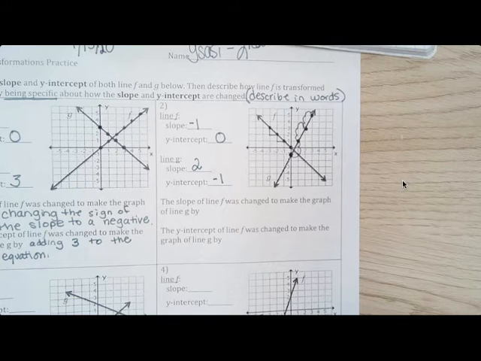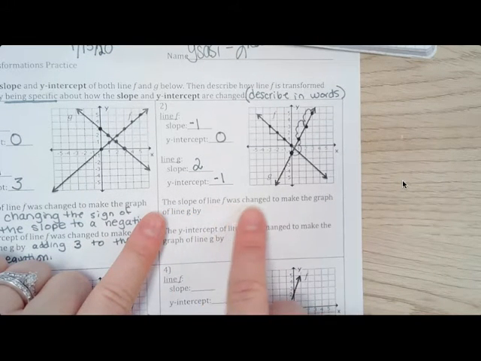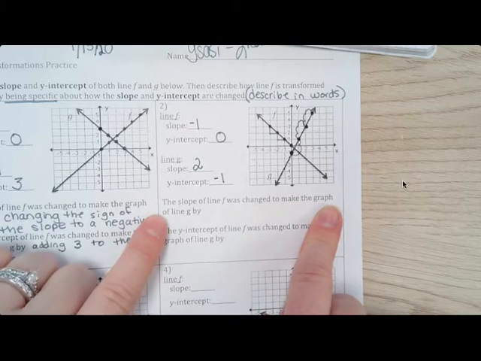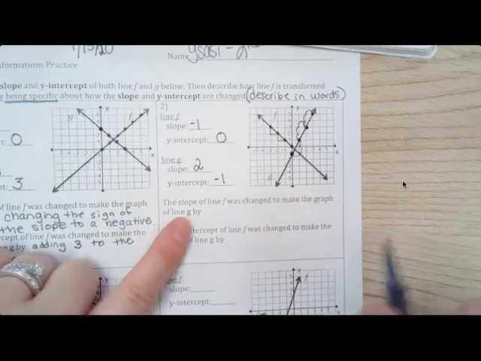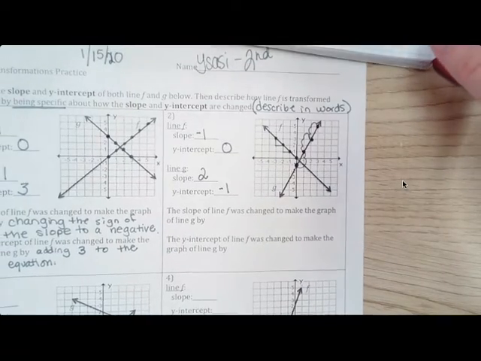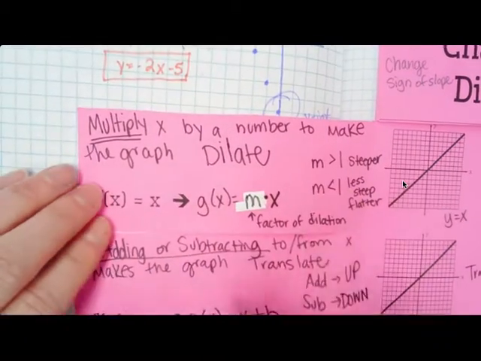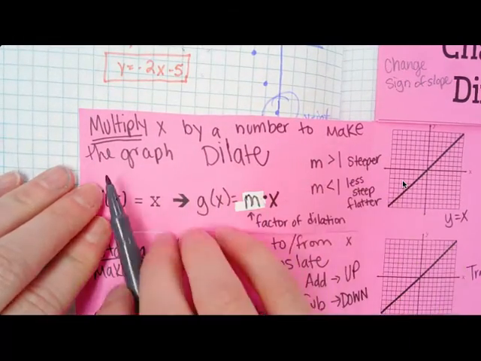So now we just need to describe. So the slope of the line F was changed to make the graph of line G by, anytime you're dealing with slope, it's going to be some kind of multiplication. When you deal with y-intercept, it's adding or subtracting. So if I look back at my notes, multiply x by a number to make the graph dilate.